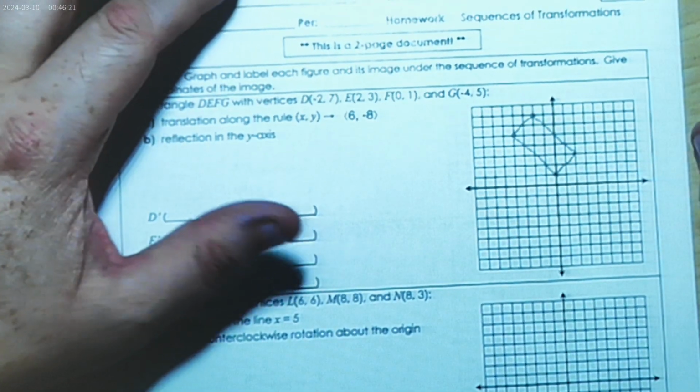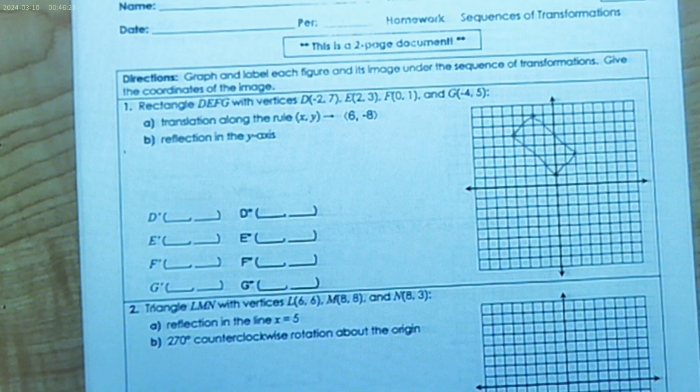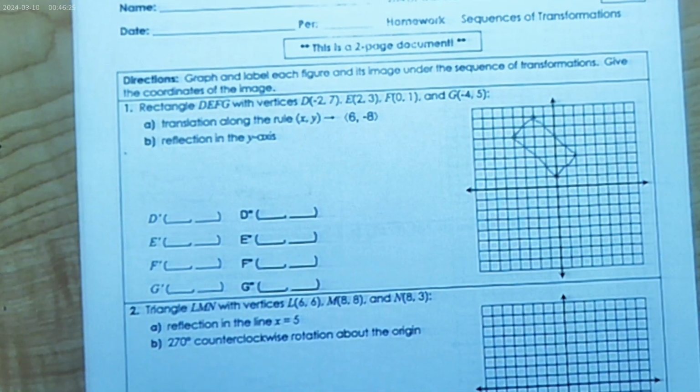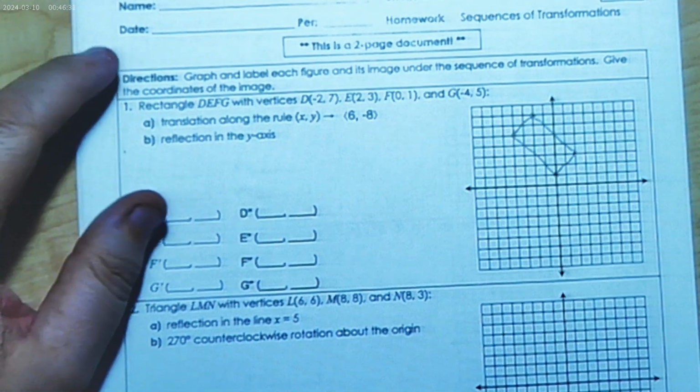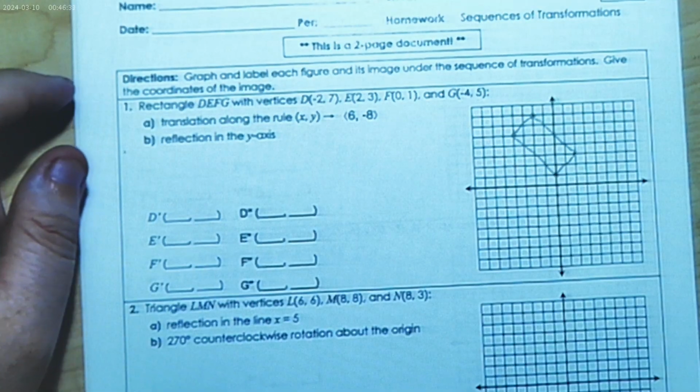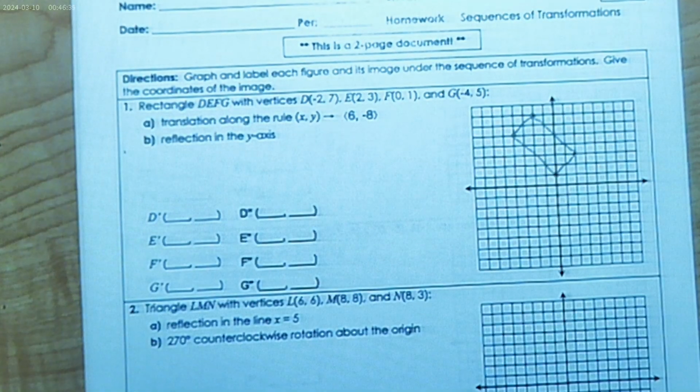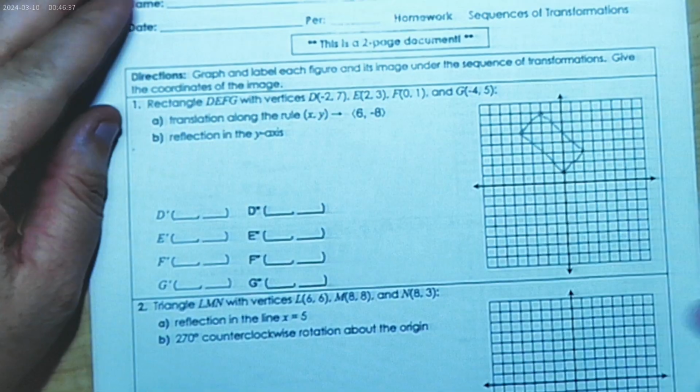Hang on one second. Got to recenter something. There we go. So that is our pre-image. Whatever we do to it now, it's going to be the first transformation.